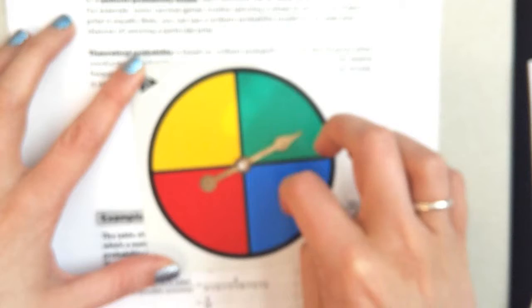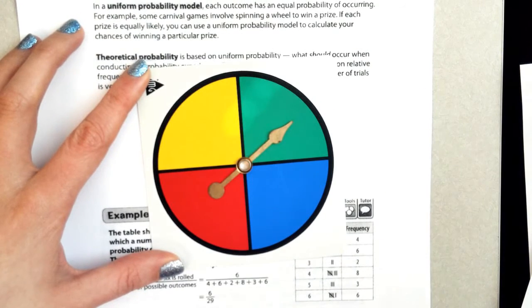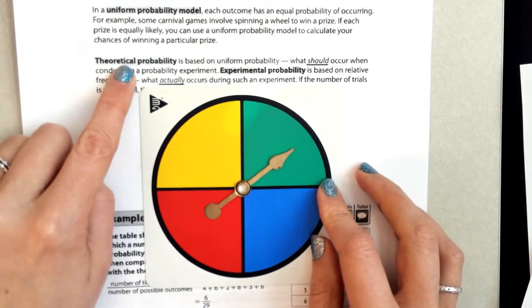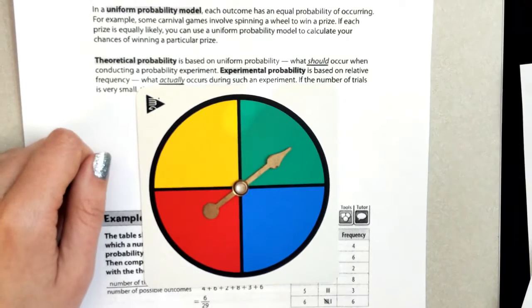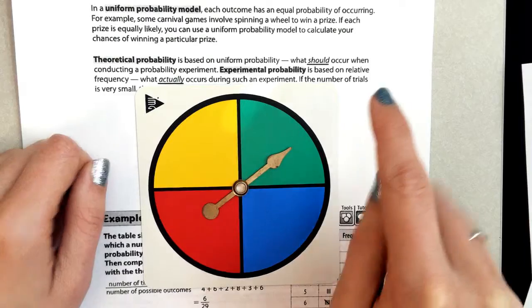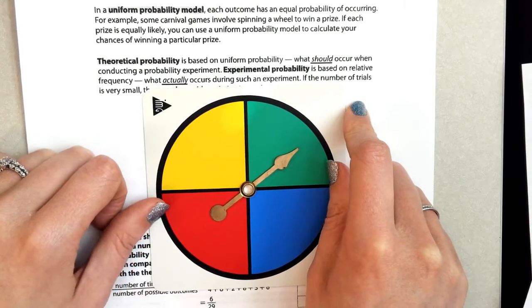blue, red, green, green. I got this one 2 out of 4 times. So theoretically, what should occur is I should have gotten it once out of 4, because out of 4 times, I should have gotten each one once. What actually happened experimentally was I got 2 out of 4.